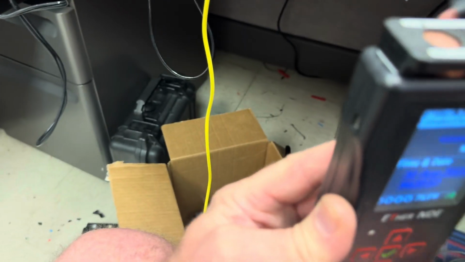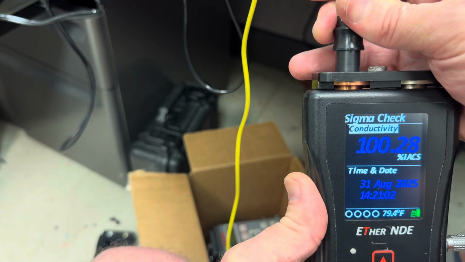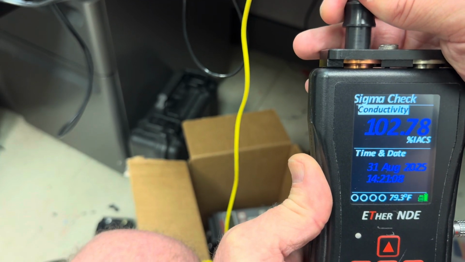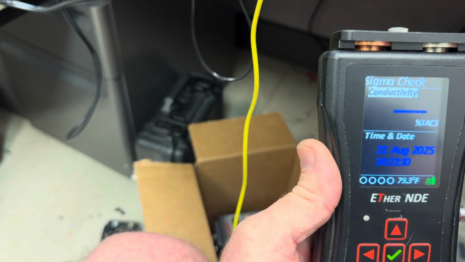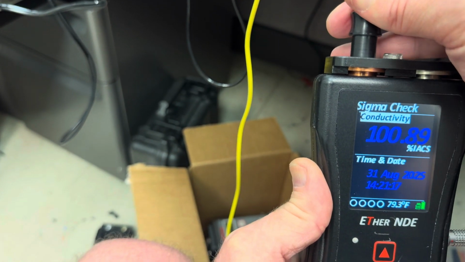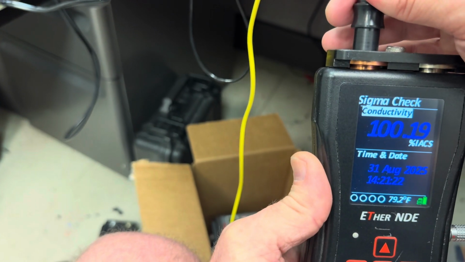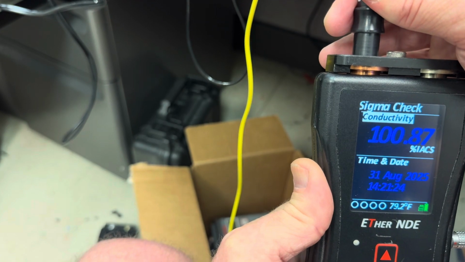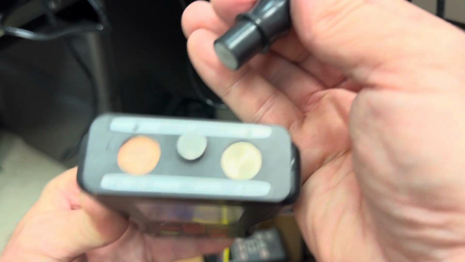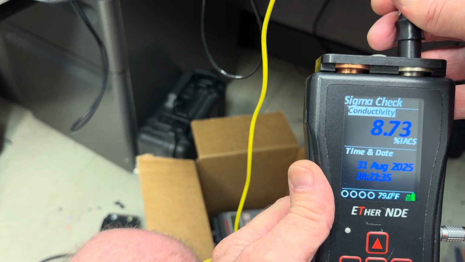But now if we go back onto the standard, 101.09, 100.9, 101, yeah, it's right in there. Let's try it again. So it's 101.09. And, you know, it's all going to depend on surface roughness and cleanliness and temperature and all sorts of stuff, but it's pretty darn close. The second one is 8.732 IX. What's that one read? 8.73. Can't get any better than that.